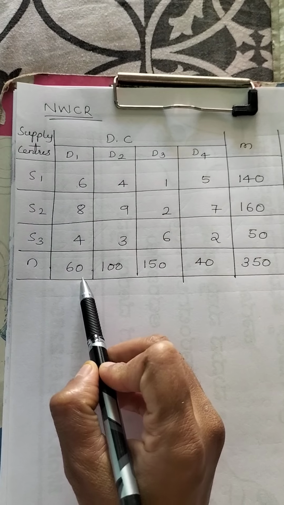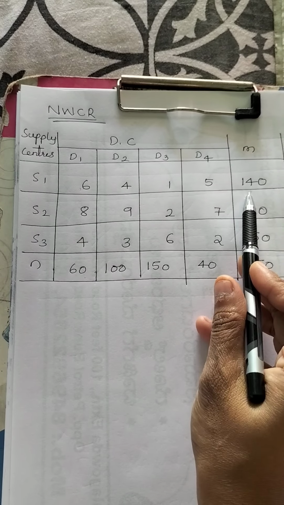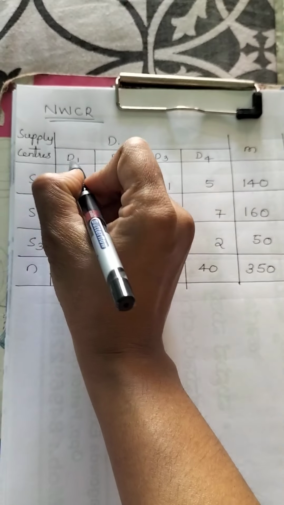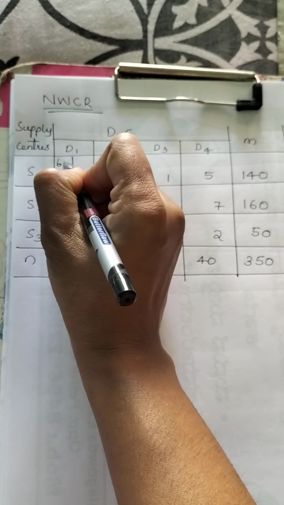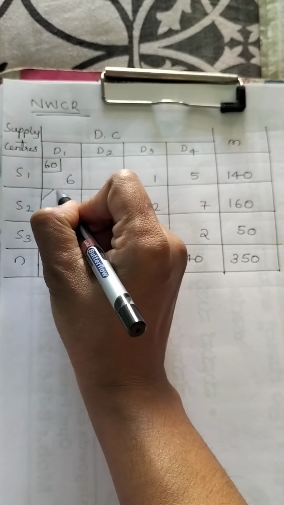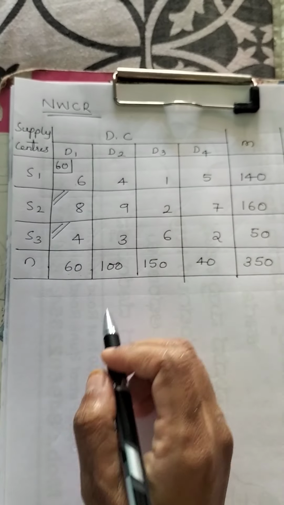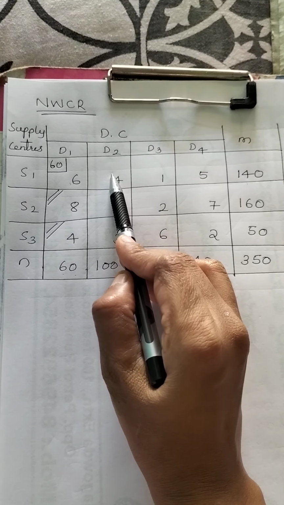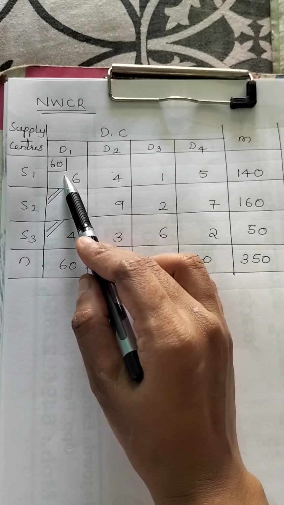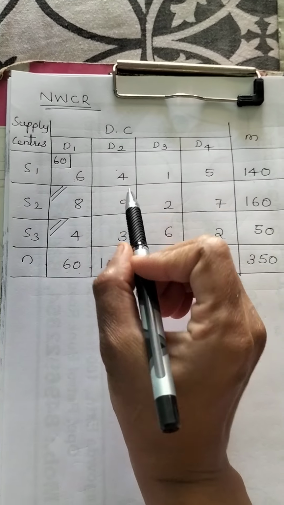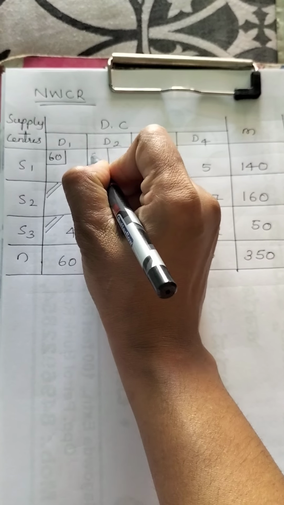For 6 we need to allocate 60 or 140. The least is 60, so initially we allocate 60 for this. If we allocate 60, the demand gets exhausted for D1, so let's cross it off. The next cell we must start, or the next column. As we have allocated 60 out of 140, 140 minus 60 is 80.